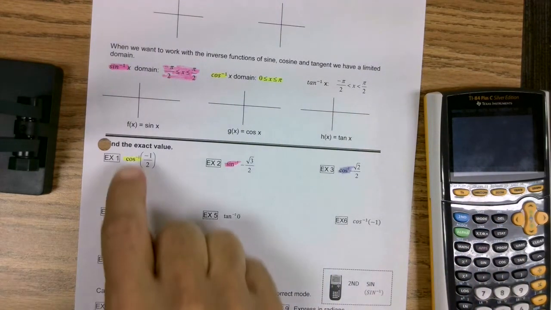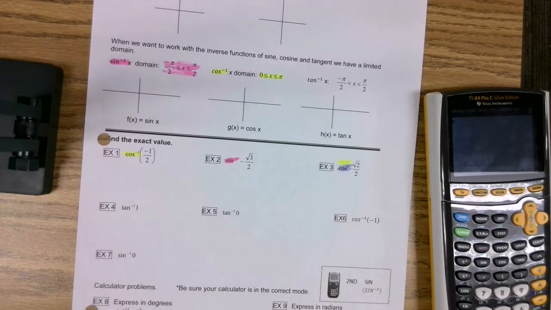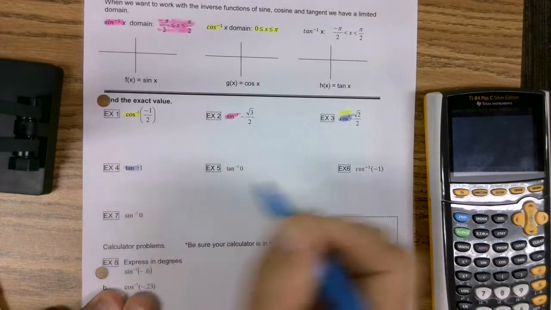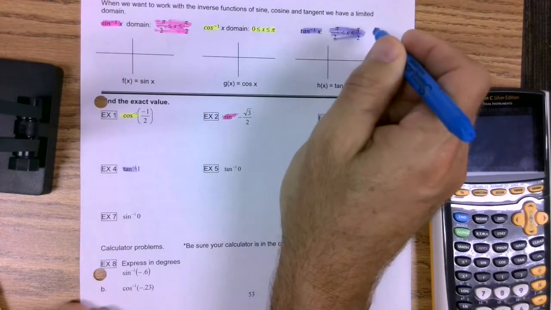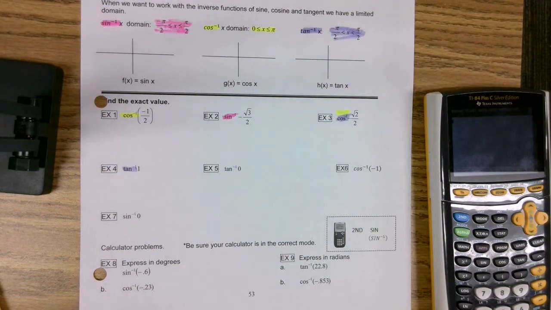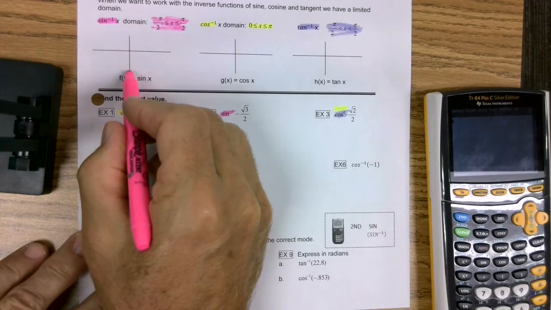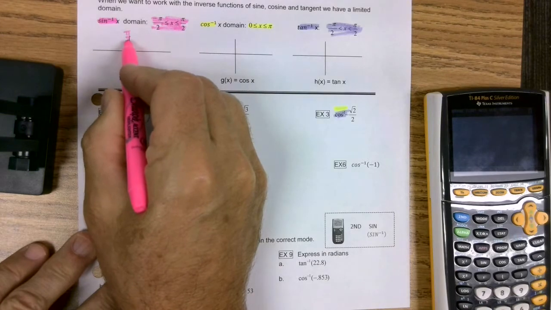By the way, that should be the same as this. Sorry, think of that as yellow, my bad. I meant to go down to tangent, keep that blue, and then color that blue, and then say, hey, there's my domain for tangent problems. Now, what that means is your answer for sine problems can be greater than -pi/2, but less than pi/2.